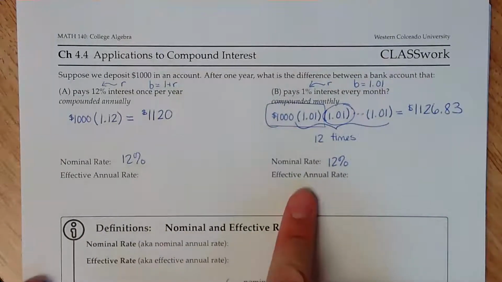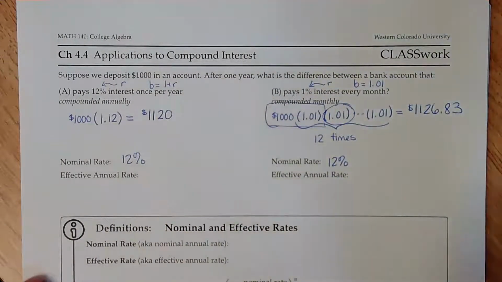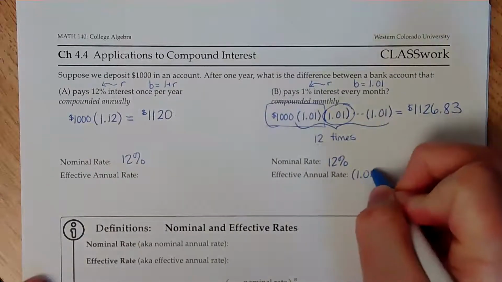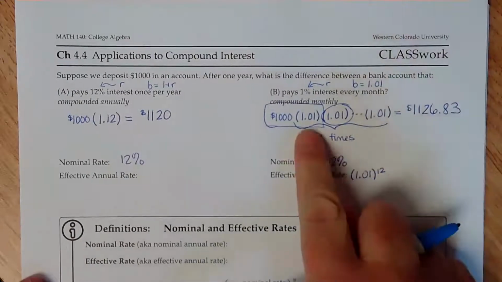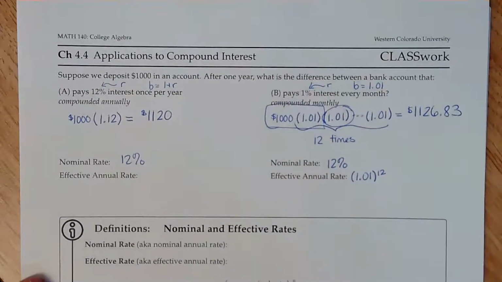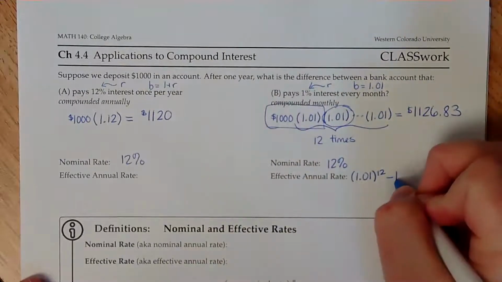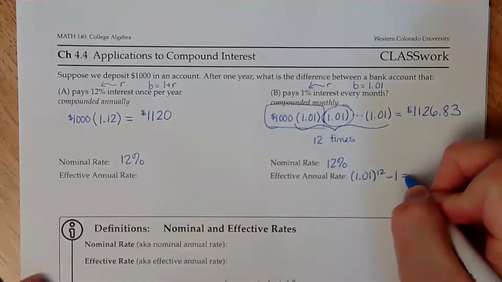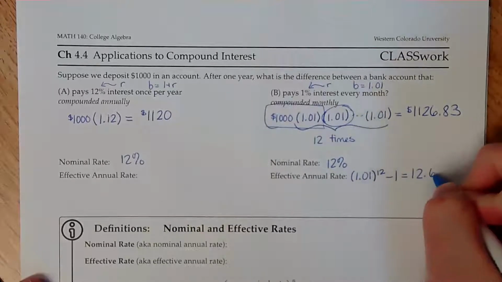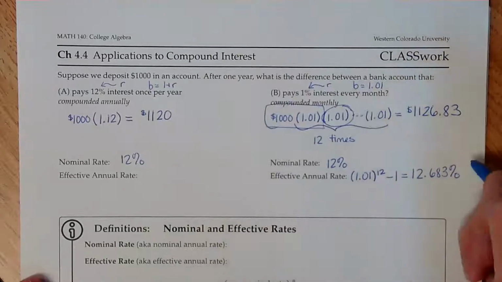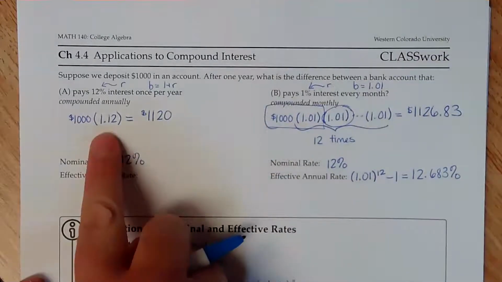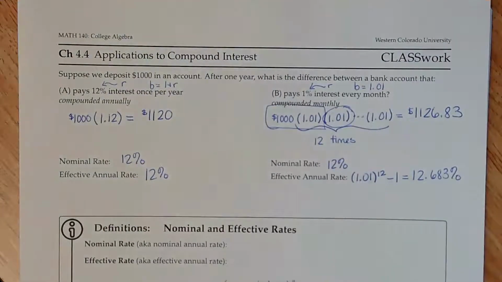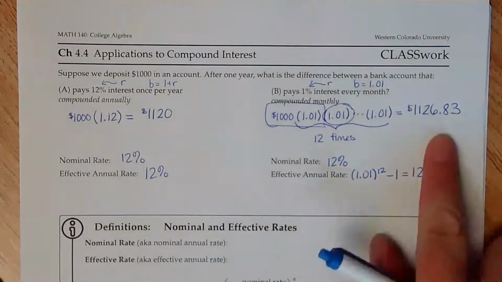So that effective annual rate is how much interest you've actually earned. In this case, we have this 1.01 to the 12th, right? Because we multiplied this out 12 times. And then we're going to subtract 1 off because that 1 is that initial $1,000 starting here. And that gives me an interest rate of about 12.683%. Okay, versus this one, because it's just one time a year, my effective rate is the same as my nominal rate. So this explains why we got a little bit more money on this account.